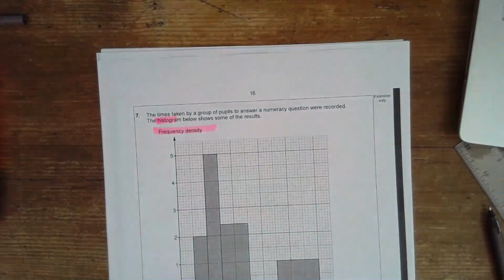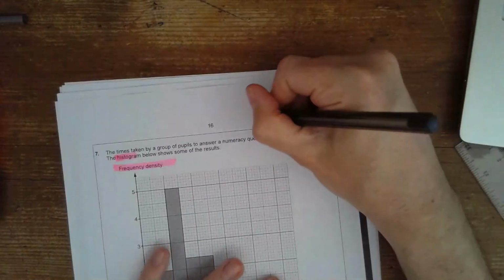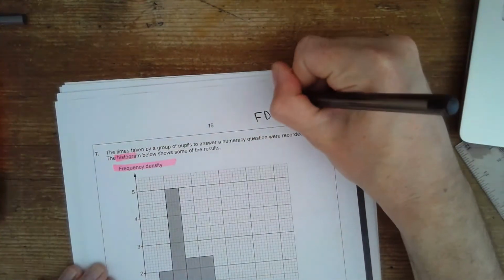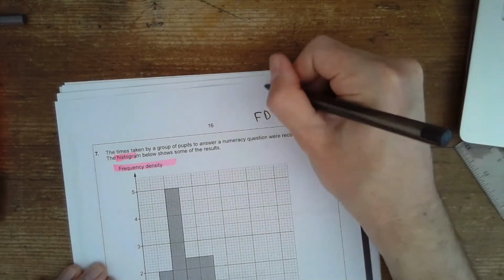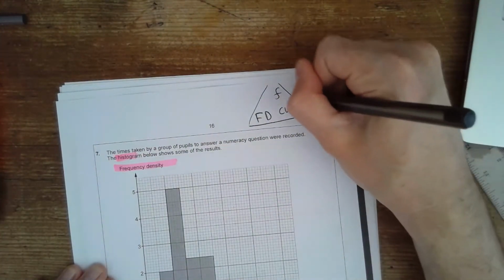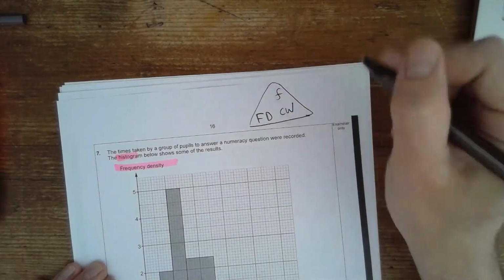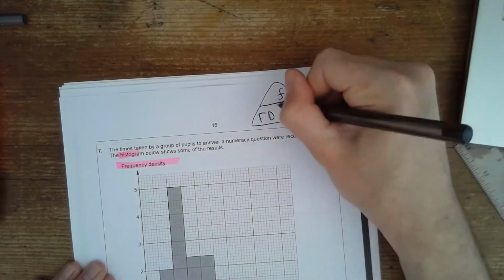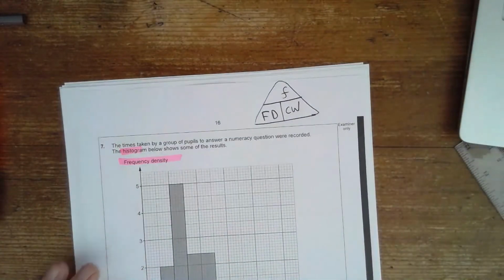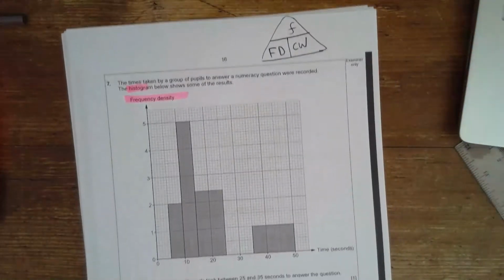Now, as soon as you see the word histogram, you should be thinking of the following formula. Frequency density is equal to frequency divided by class width. And just like speed, distance, time, I tend to write this in a triangle because you commonly have to rearrange these in the numeracy GCSE, okay?